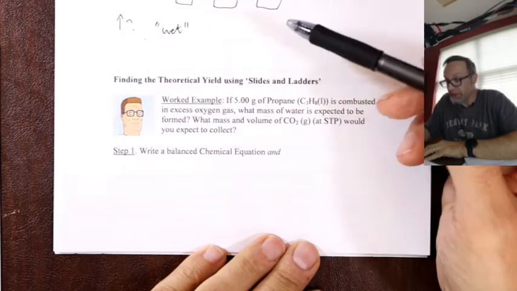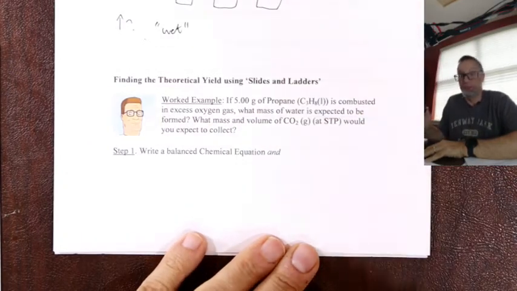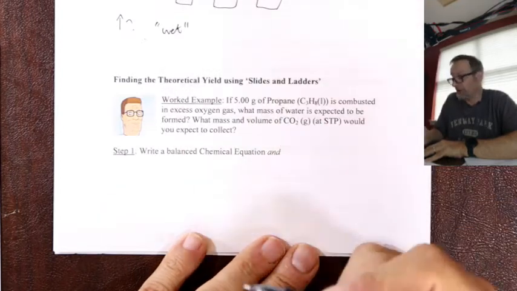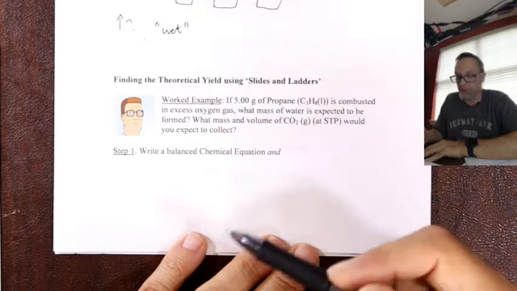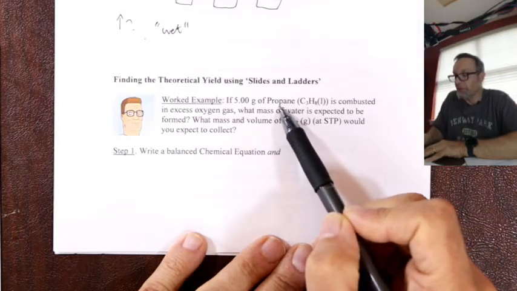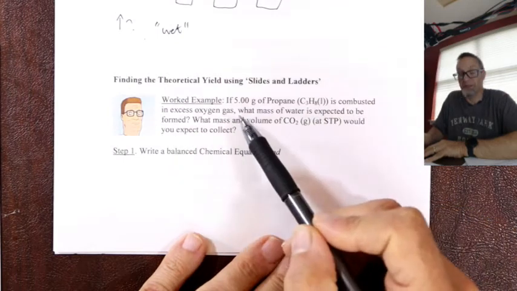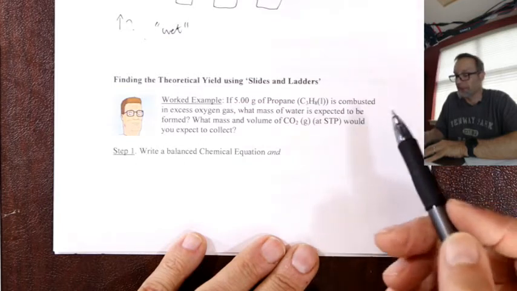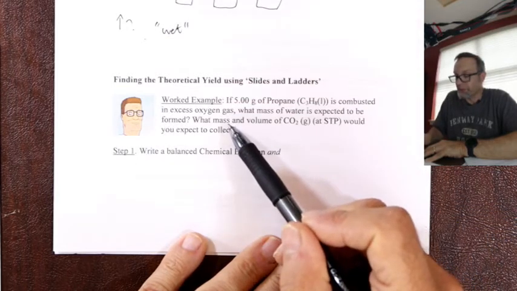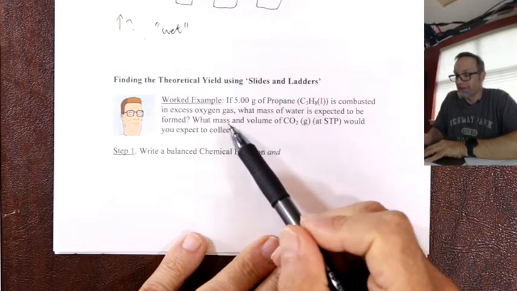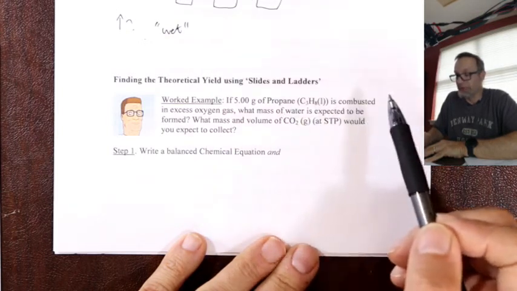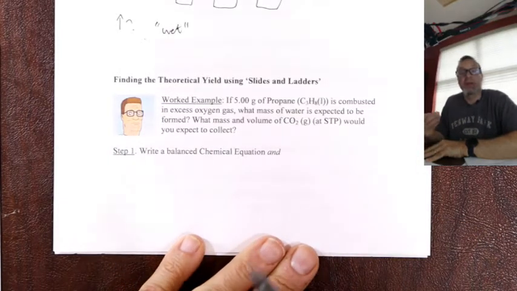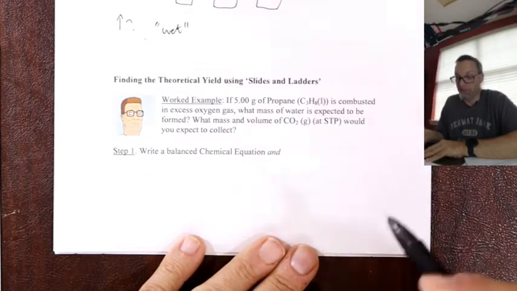So, first thing we're going to do, read the question. This is a classic kind of question. You're going to come back to this maybe and look at the method when you need to do this for your first view. So I'm going to take 5 grams of propane, and there's the formula, and I'm going to combust it. So we combust an organic, so we know what the products are going to be, carbon dioxide and water. And then the question says, what mass of water is formed? What mass of CO2 is formed? And a little side trick, we can figure out the volume of CO2. So we're going to work out the expected mass of products.